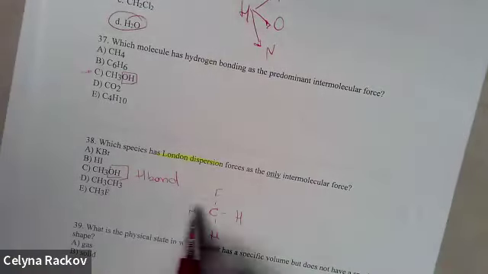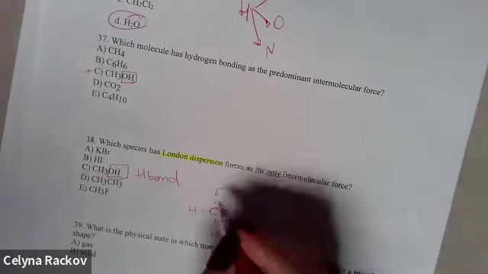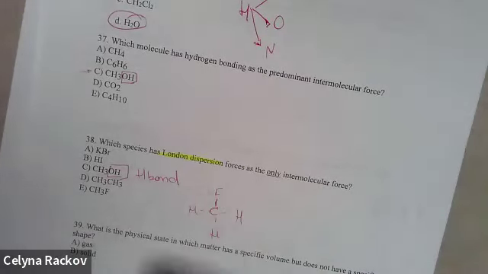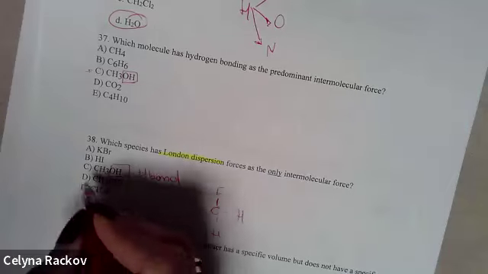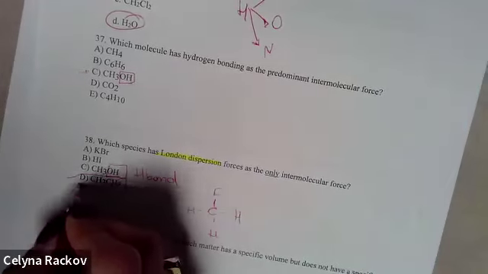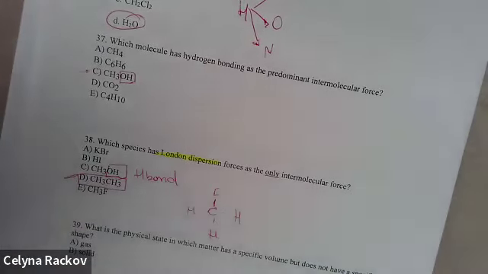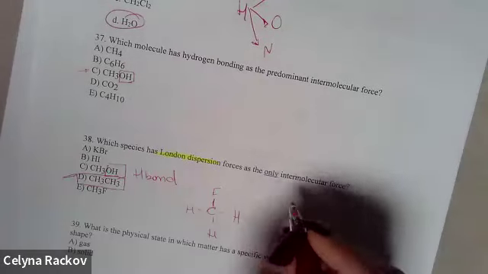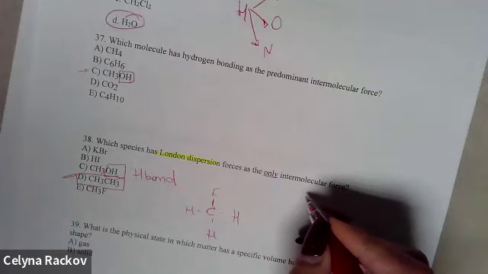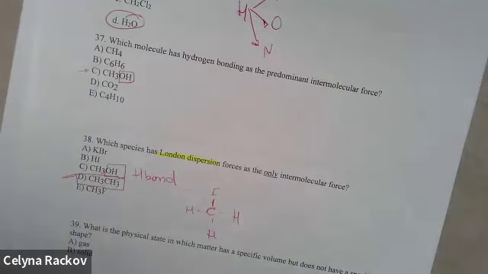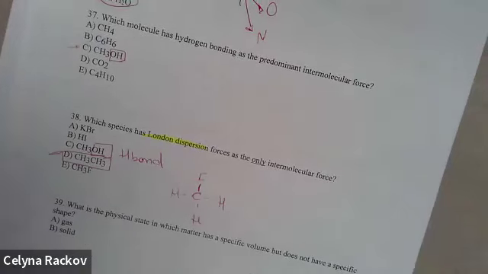So it's a polar covalent bond that makes this dipole here. So the only one that has only London dispersion forces is this one. If you see the difference between carbon and hydrogen here, it will be below 0.5, the electronegativity difference.